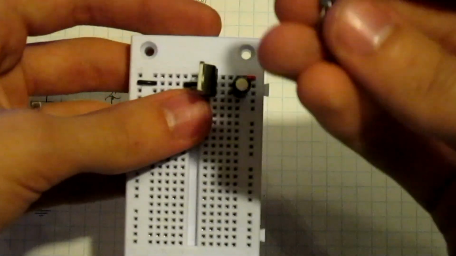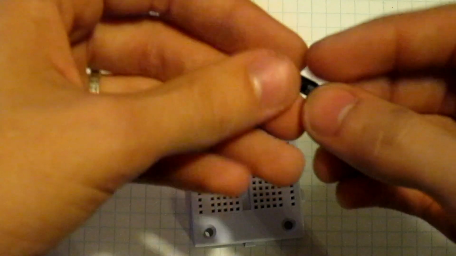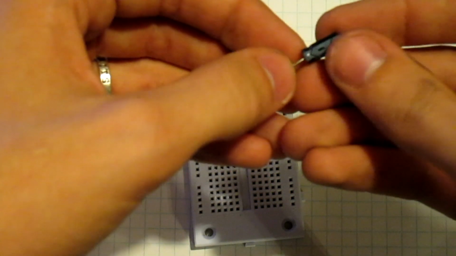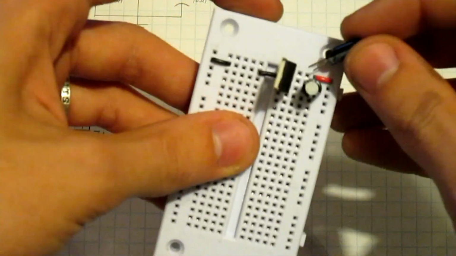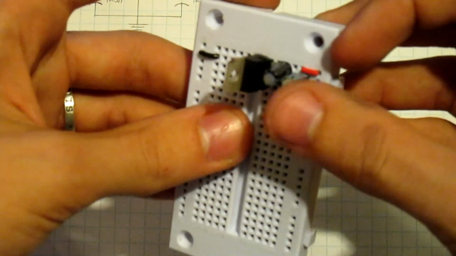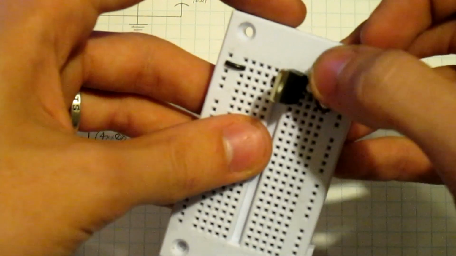And go ahead and get the other capacitor. This is a 10 microfarad capacitor. Locate the stripe. Once again, the leg next to the stripe needs to go in the second to top row of holes. This capacitor is all the way at the top. The bigger one is below the red wire.